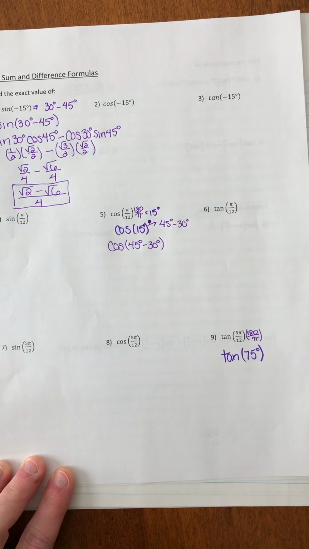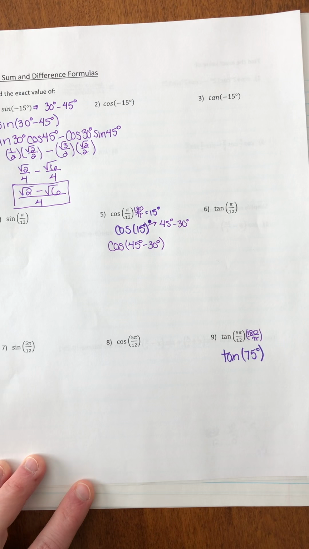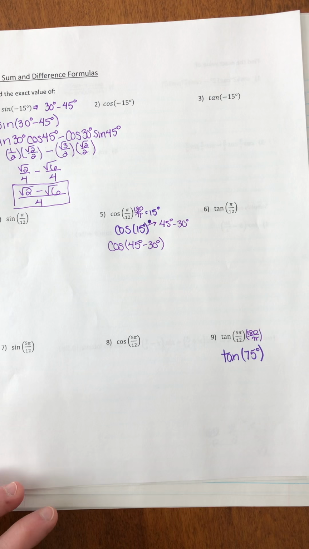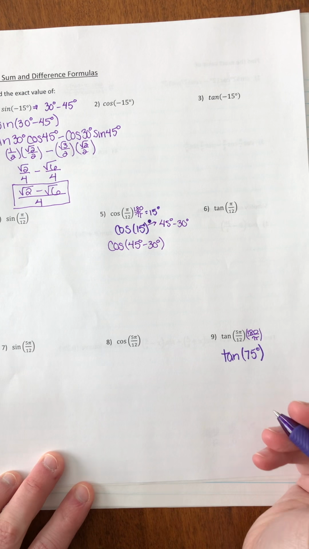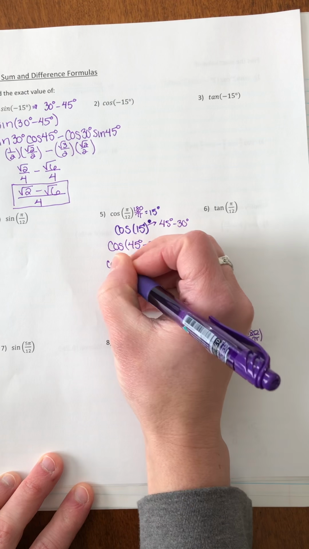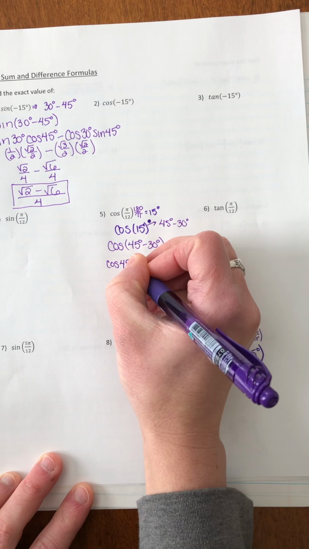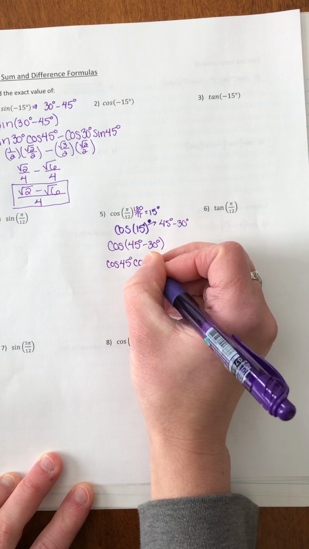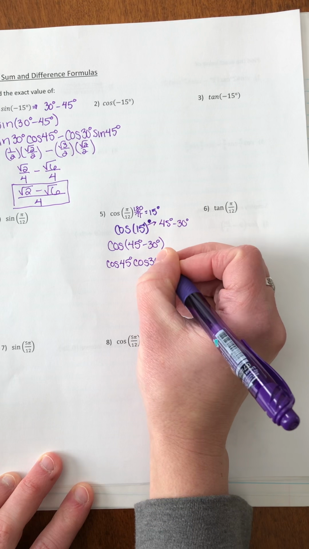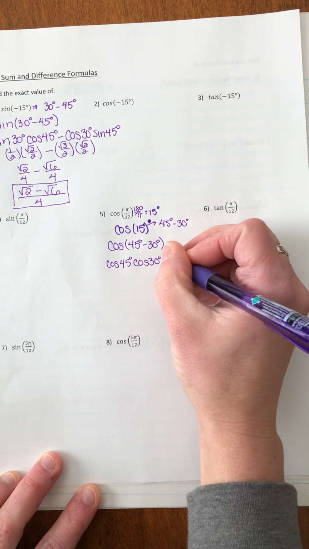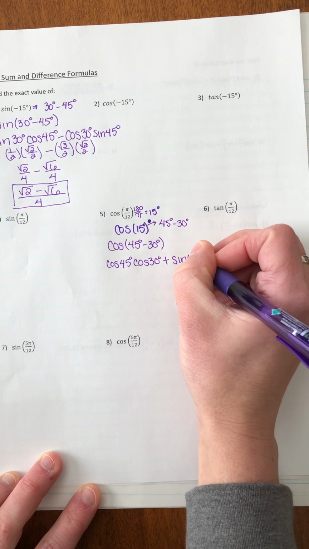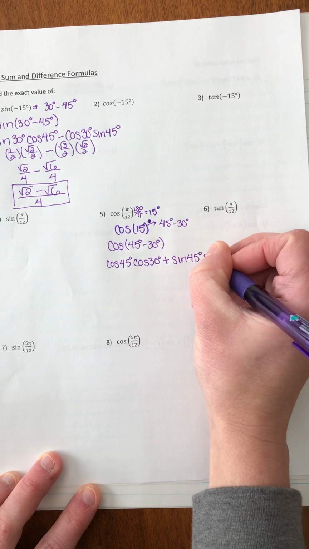And now we look at our formula and we look for the cosine and the subtraction one. And so that's the fourth one down, the last one on the left-hand column. And that is cosine of u minus v. So it's going to be cosine of the first thing, cosine of 45 degrees, cosine of the second thing, 30 degrees. And then plus sine of the first thing, sine of the second thing.